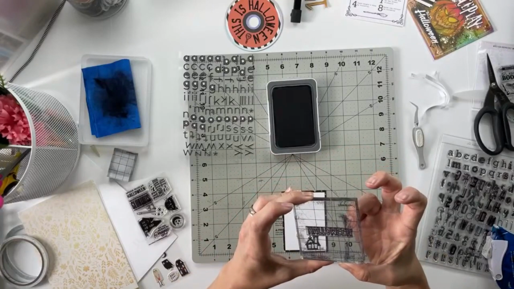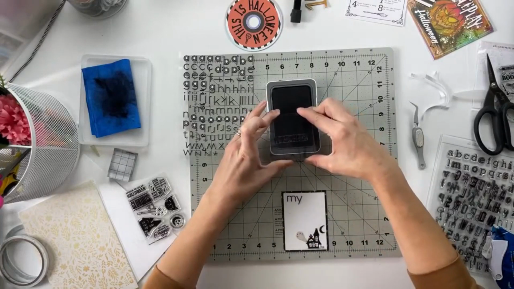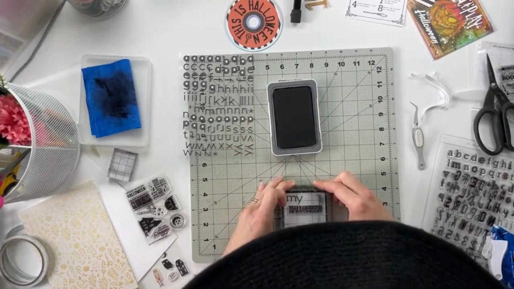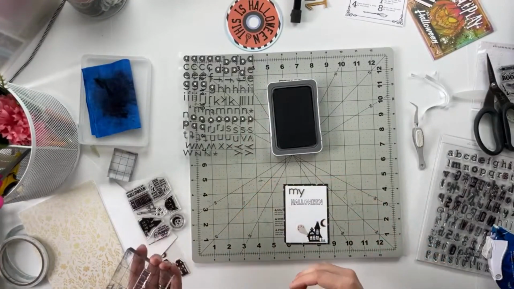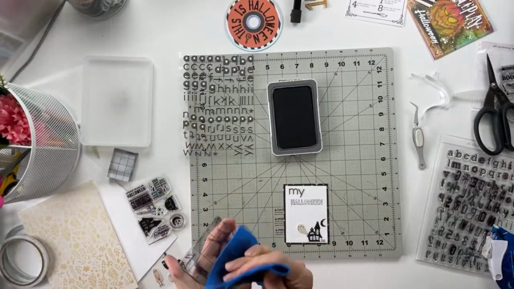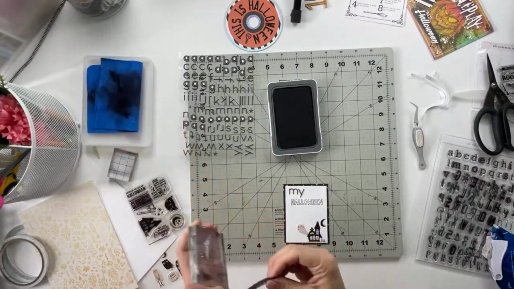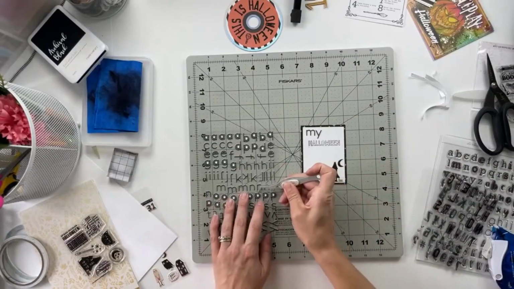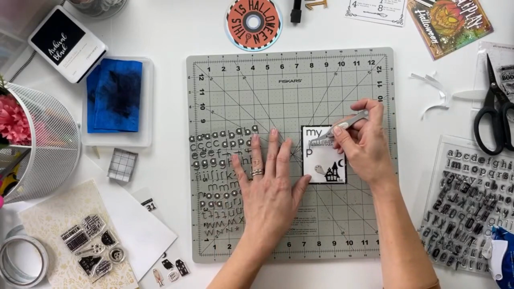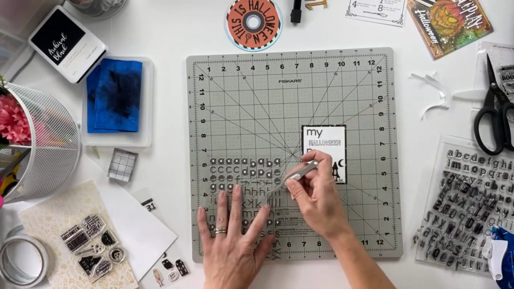And I actually really, really like how this turns out. I think this is even better than if I had used all of the alpha stickers, because it gives it a little bit more variety. I love the way that the mixed fonts look.